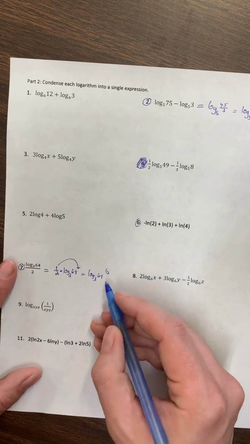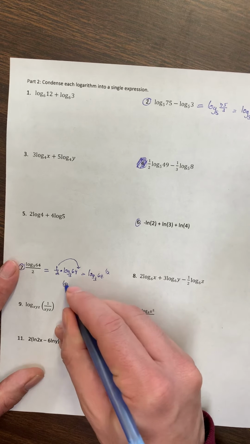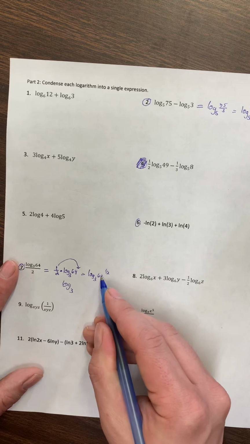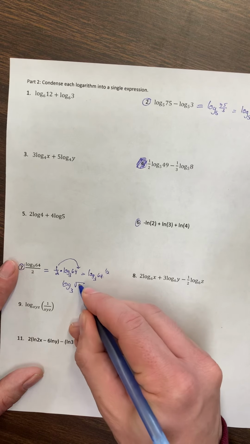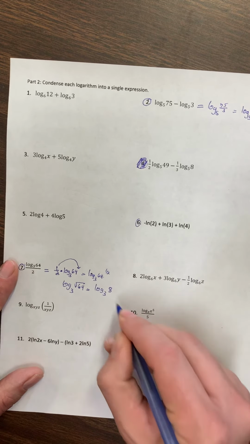And just like on the front, we have to be smart and recognize that if we have something to a fraction power, that is a root. 64 to the 1/2 power is the square root of 64, which we can do. This is log base 3 of 8.